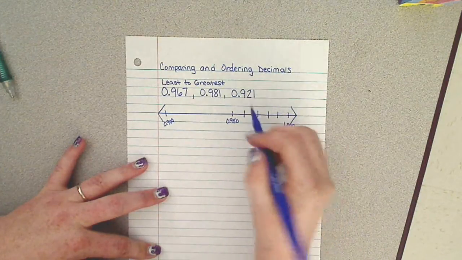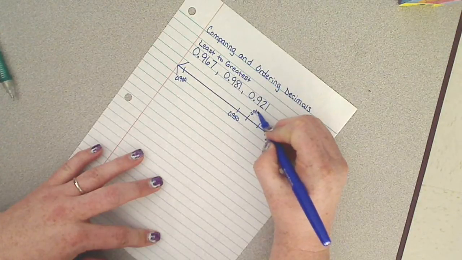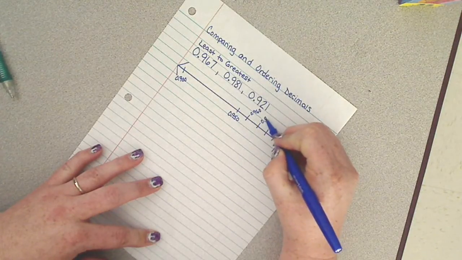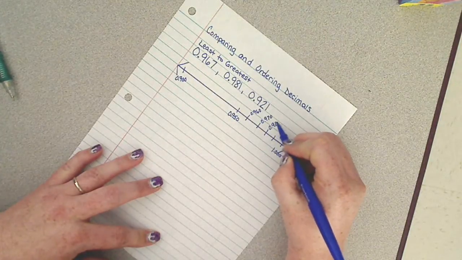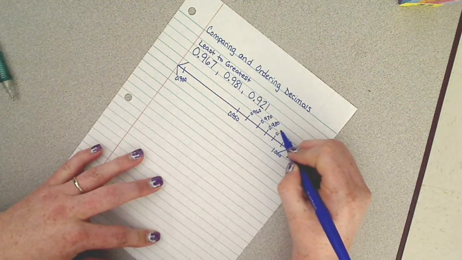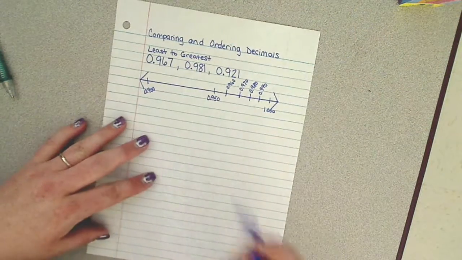And I can even turn it sideways and write the numbers in, if I want to help myself.